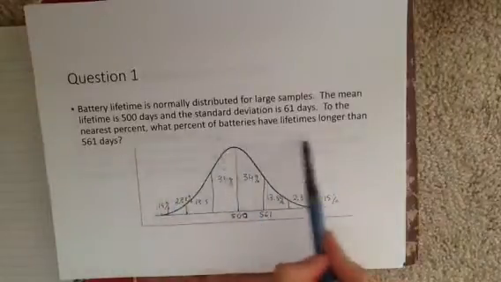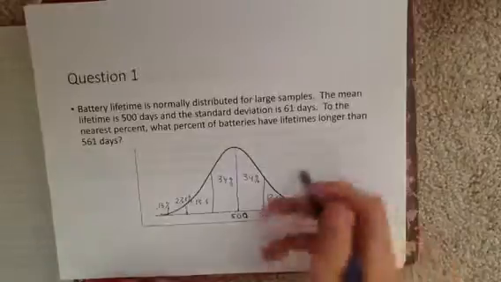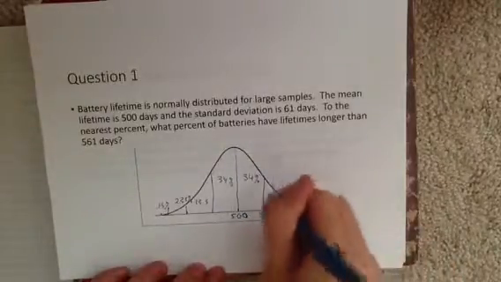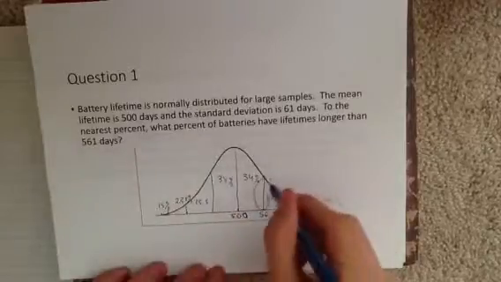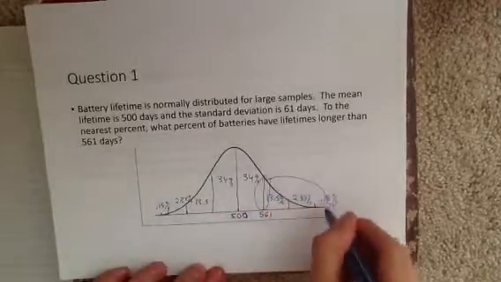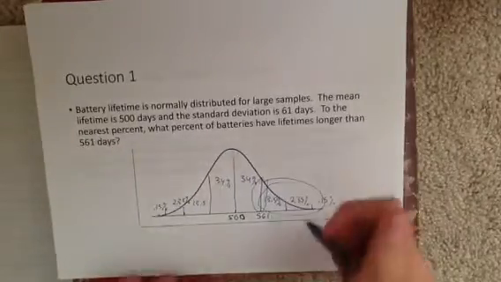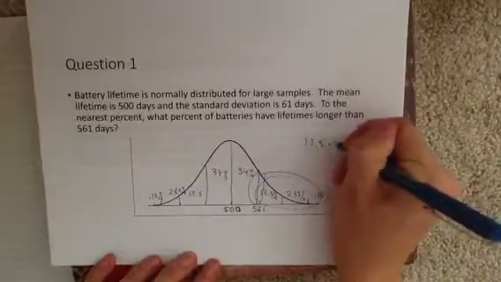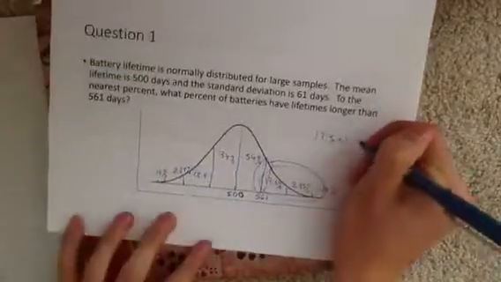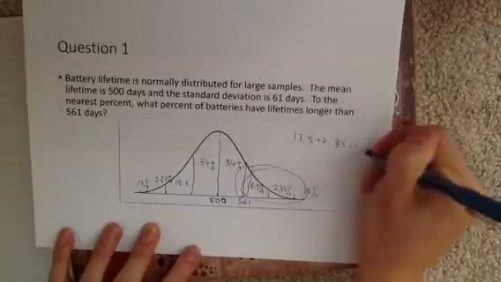The problem asks for batteries with lifetimes longer than 561 days. So we just have all of this. Since anything greater than this amount is what we want to find, just add 13.5 plus 2.35 plus 2.35 plus 0.15.